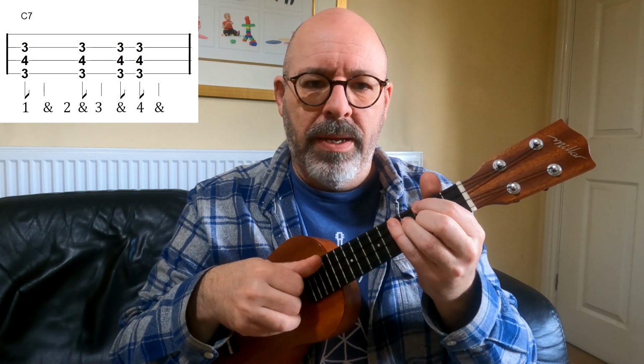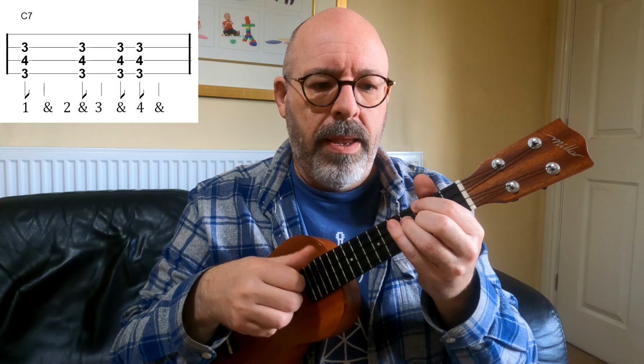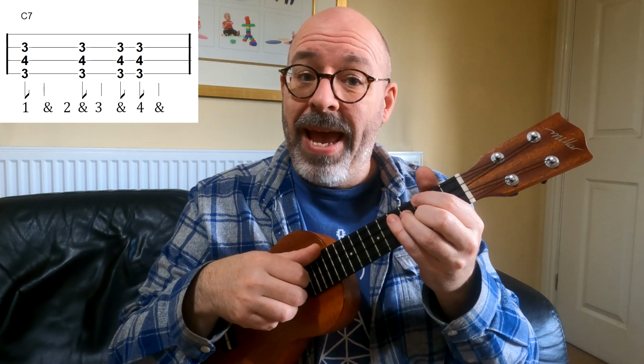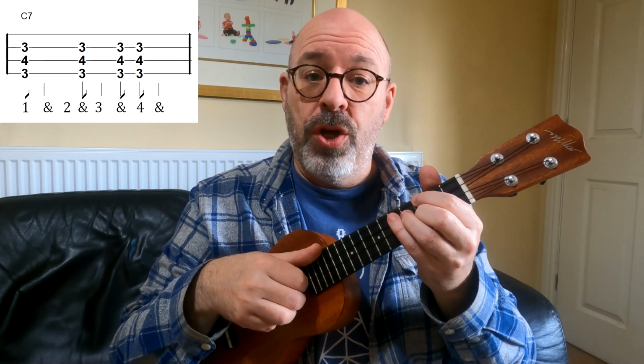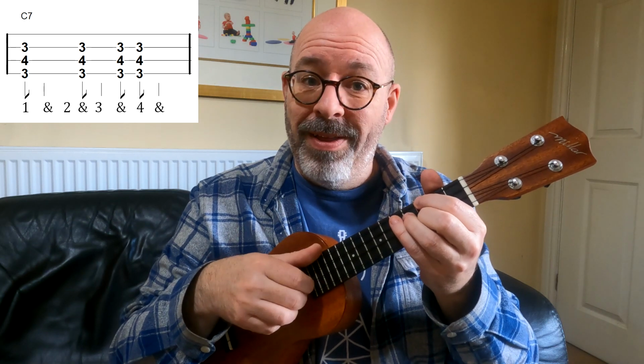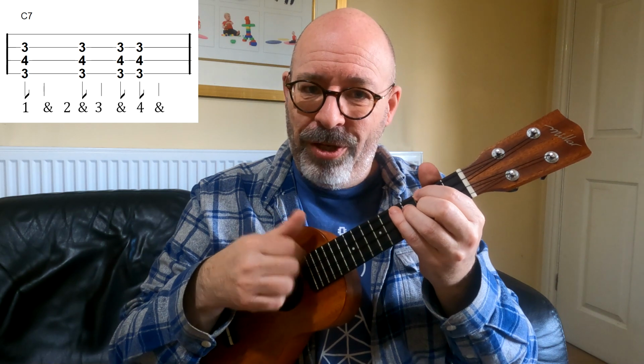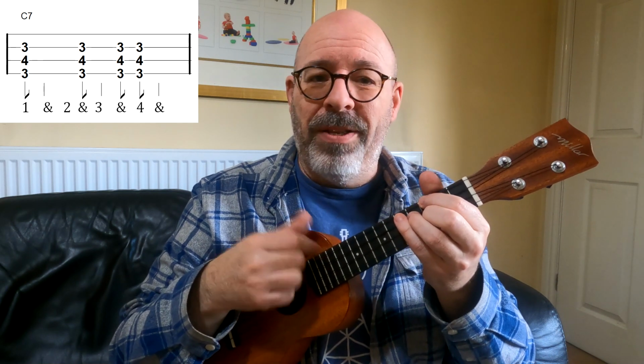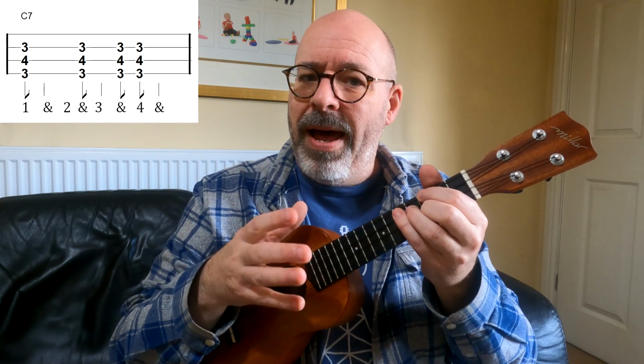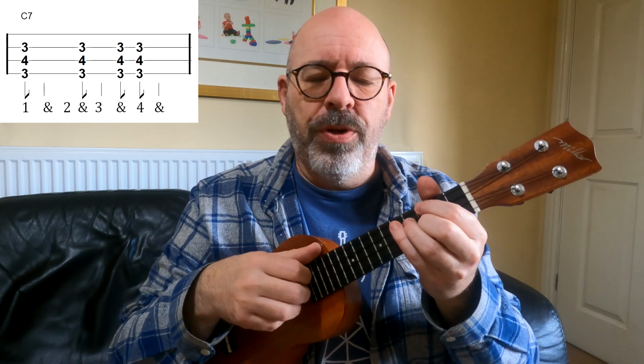So I've got this. The count would be 1, 2, and 4. But I'm doing the and 4 as a little up down strum just on those 3 strings, or maybe just catching 2 of them. A little bit more quiet, just pushing the beat along.